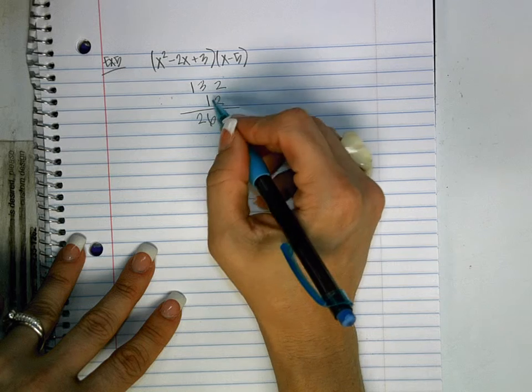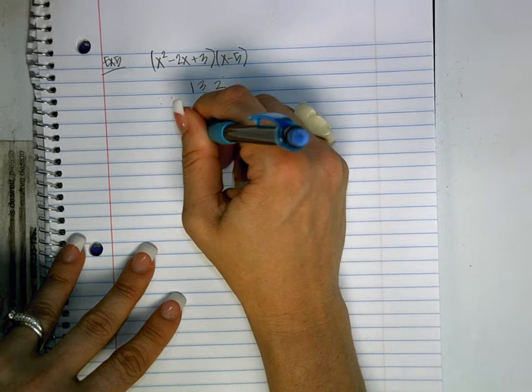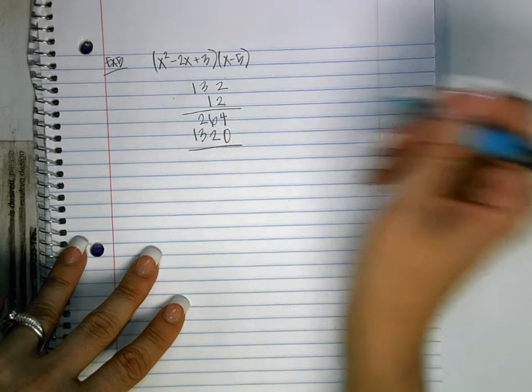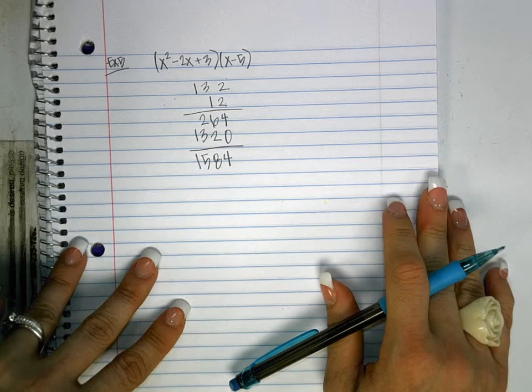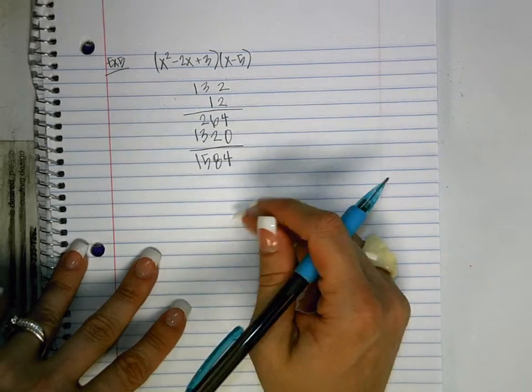Okay, then you multiply the tens place. 1 times 2 gives you 2. 1 times 3 is 3. And 1 times 1 is 1. Then you add things up in columns. So you'd get 1, 5, 8, 4. Okay, I'm going to show you a way to multiply polynomials the exact same method.